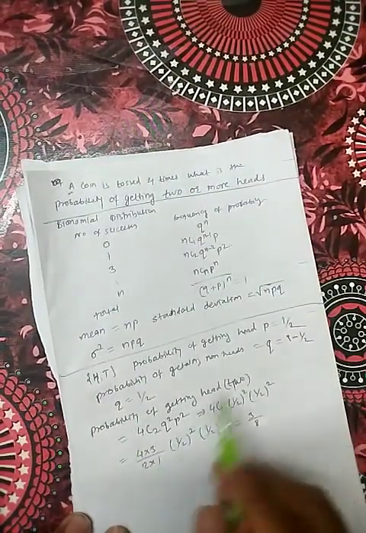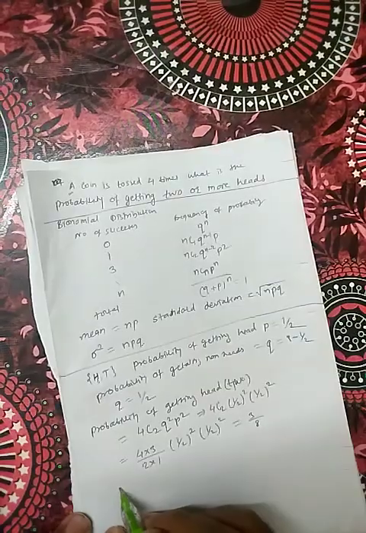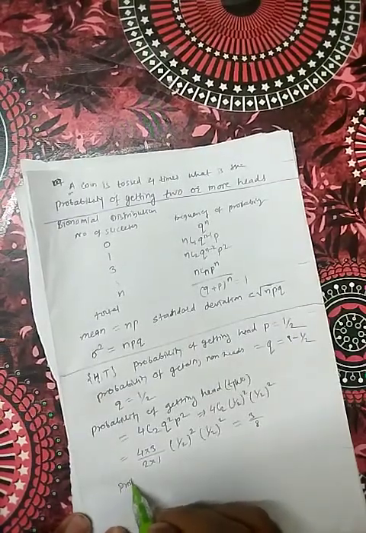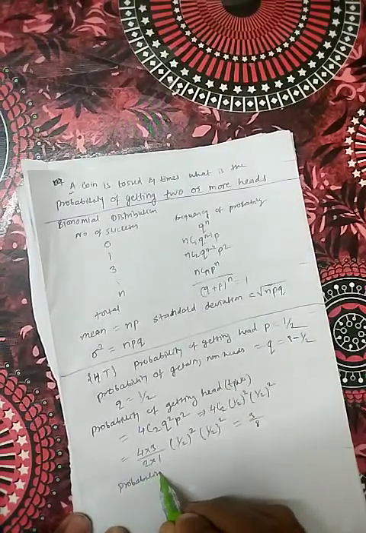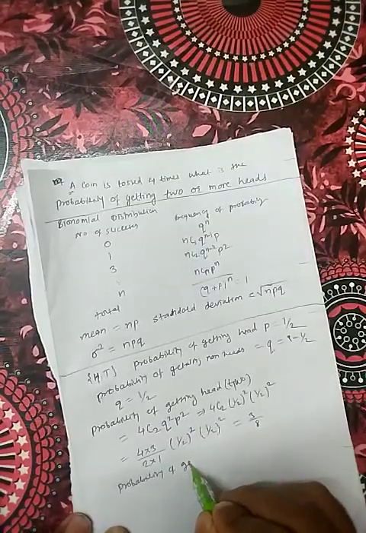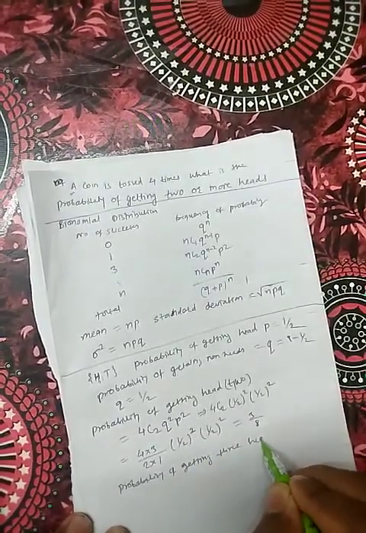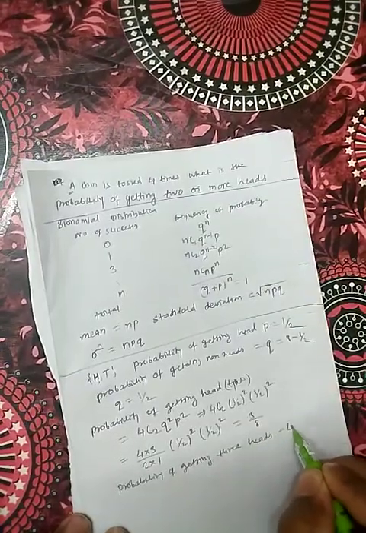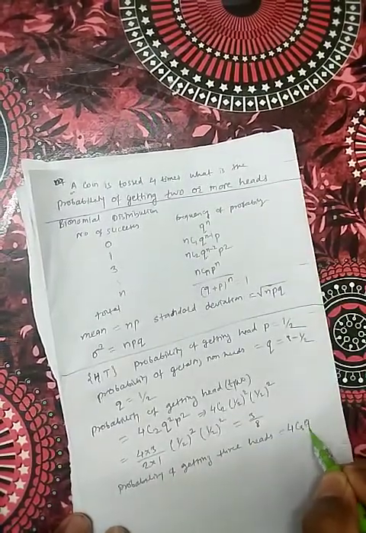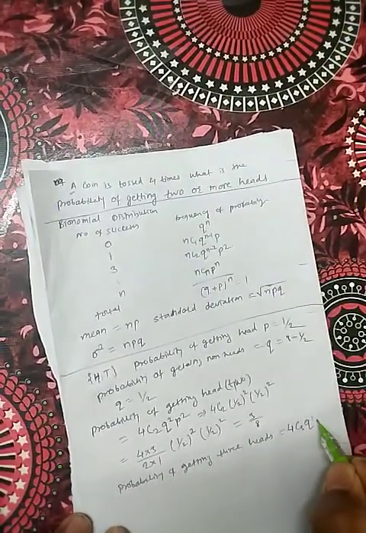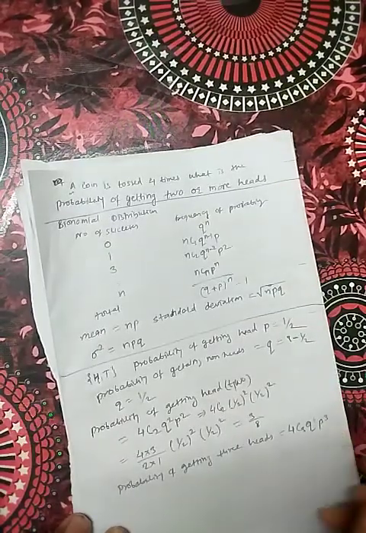Let us look at the next case. Probability of getting 3 heads is 4c3 q raised to 1 p raised to 3.